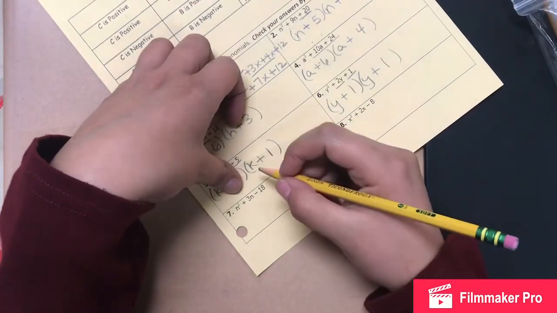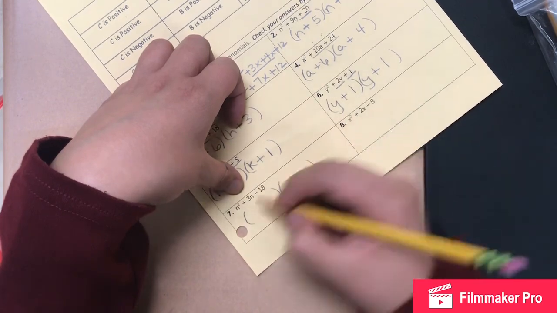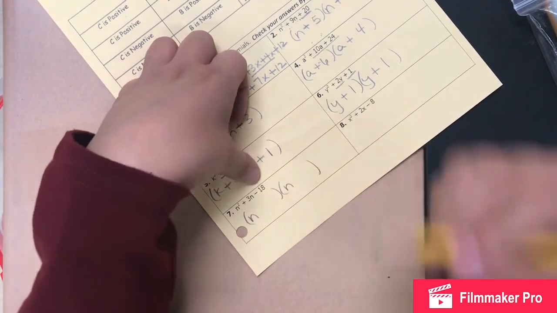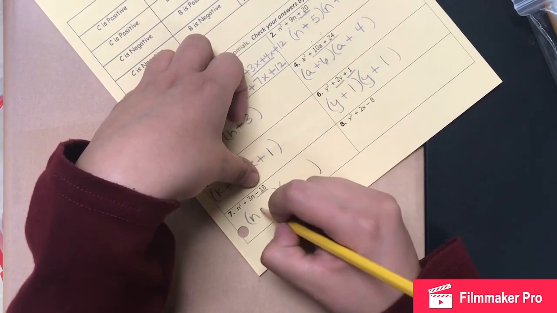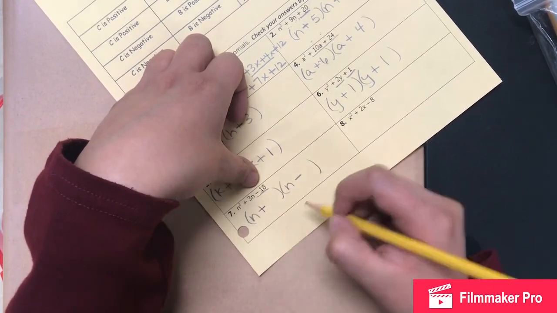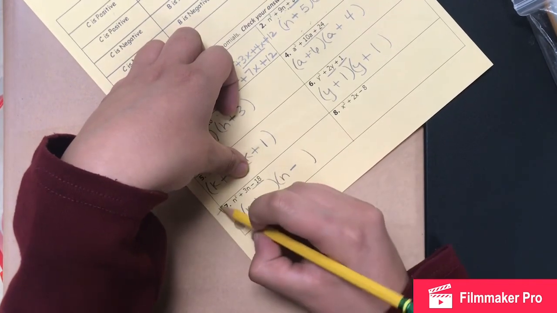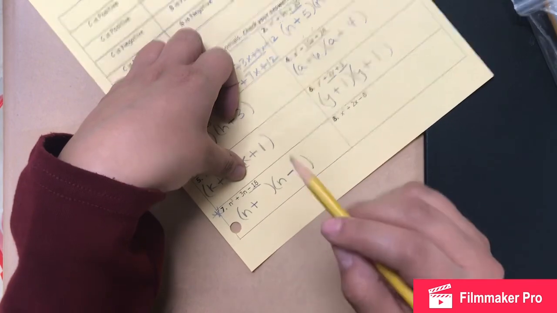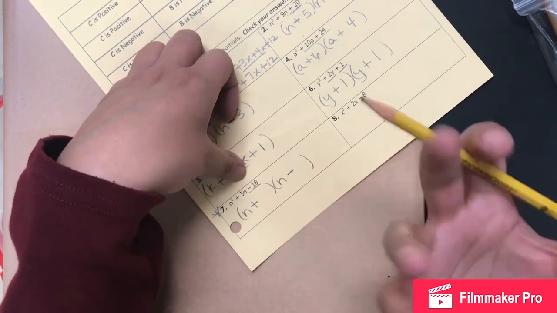Okay, if I look at number 7, it changes here, but it's the same idea. So we're going to break it up into two binomials, n times n. This time though, C is negative. That means that both signs are going to be different. One's going to be positive, one's going to be negative. So I have to be extra careful here because it matters where I put my two numbers that I'm going to do the math on. Okay, so just keep that in mind.